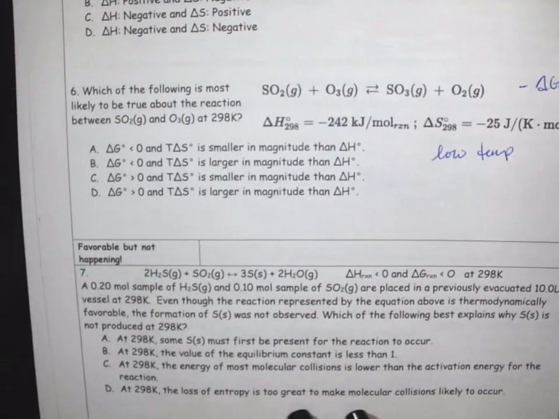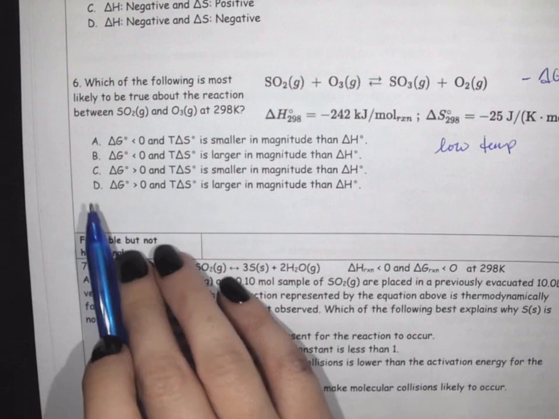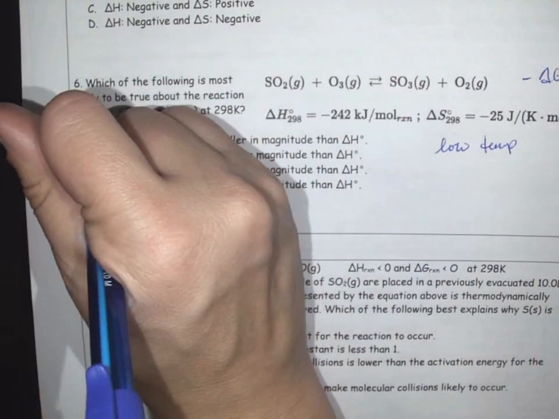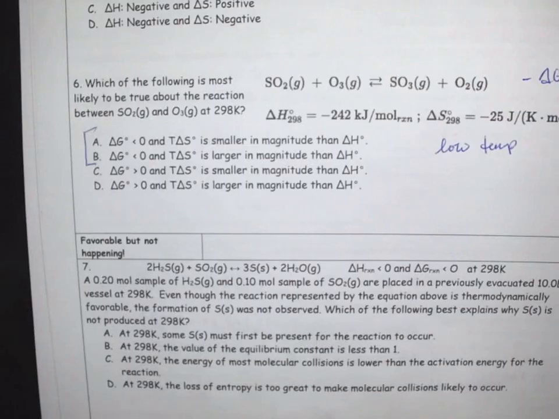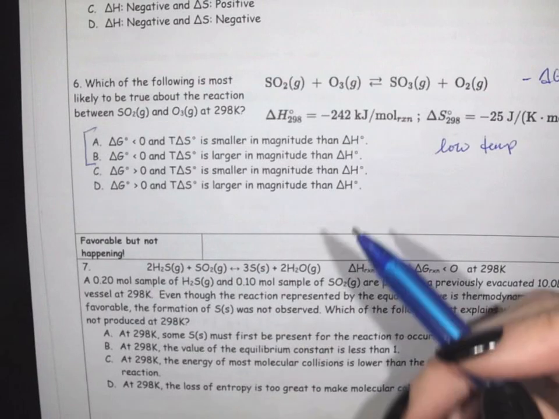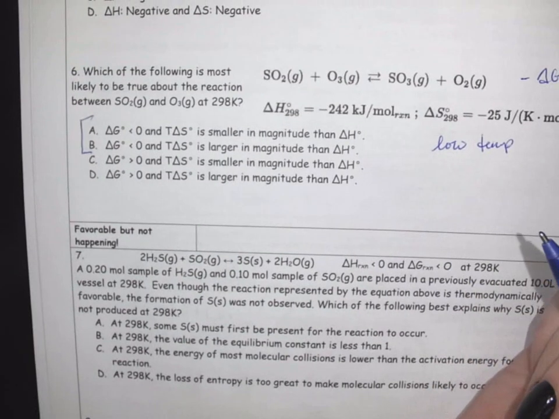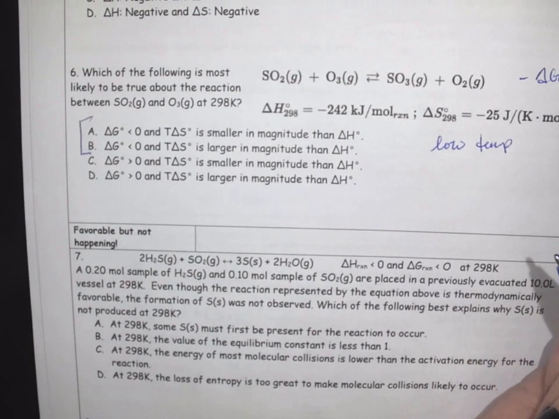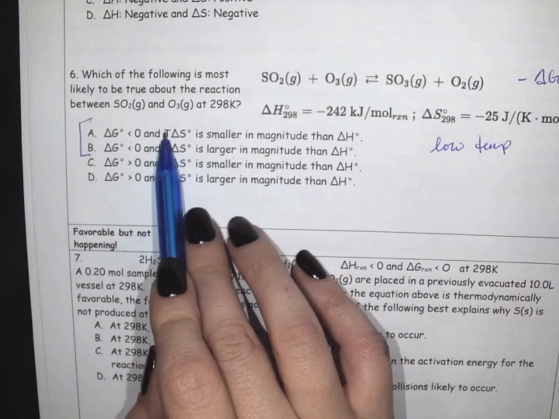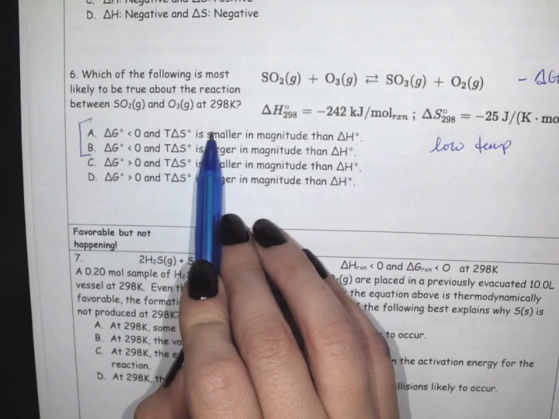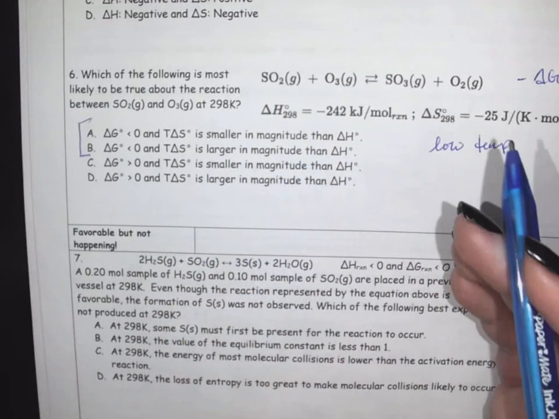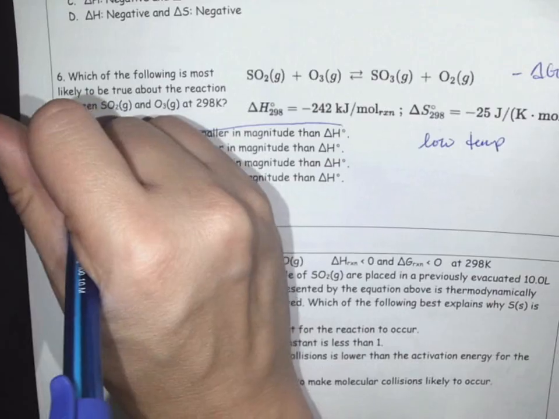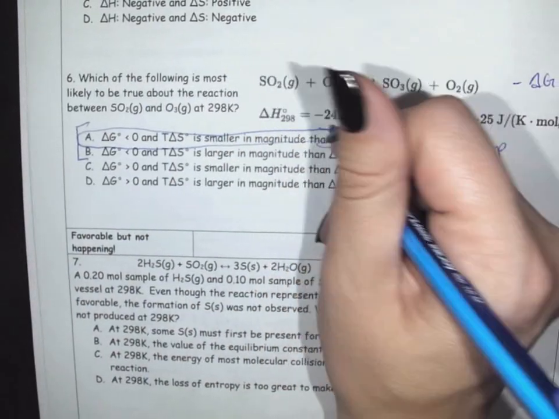So let's see what we got here. Delta G is negative, and we want low temperatures. So we want this driver to be our delta H. So we would want this temperature to be low, which would make it smaller in magnitude, where delta H could be bigger and it could be the driver of the reaction.